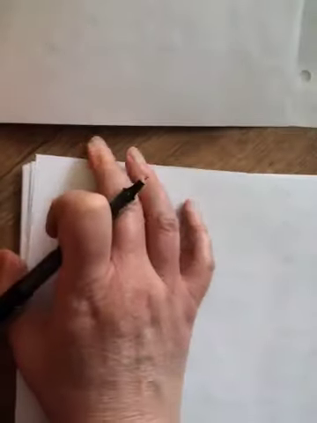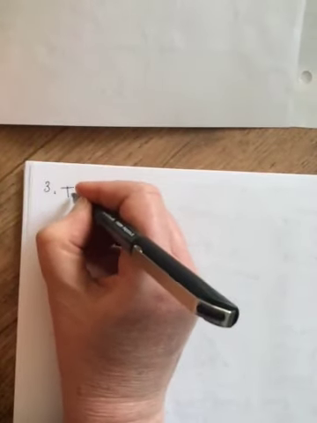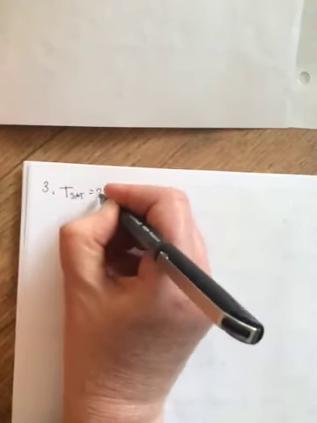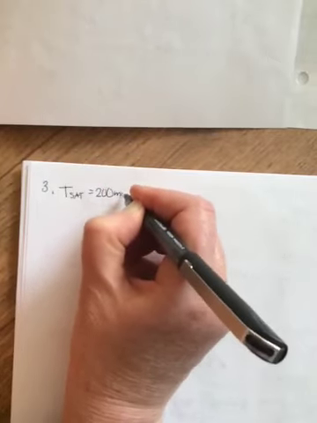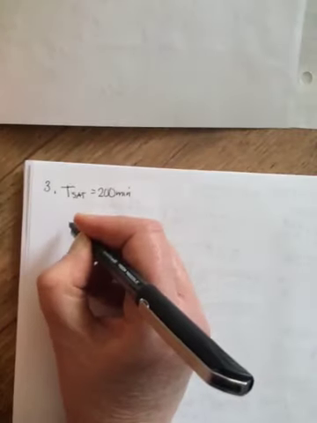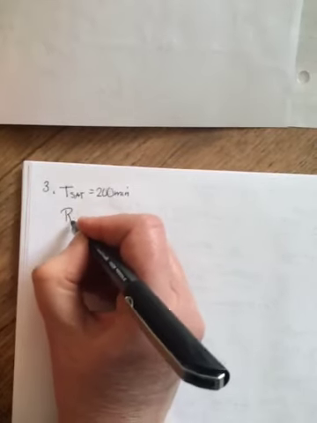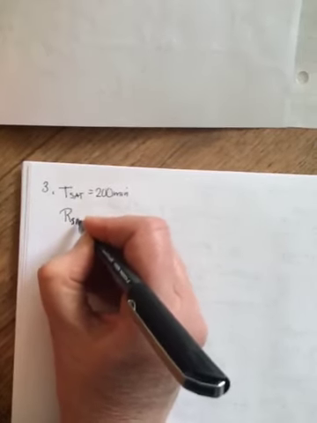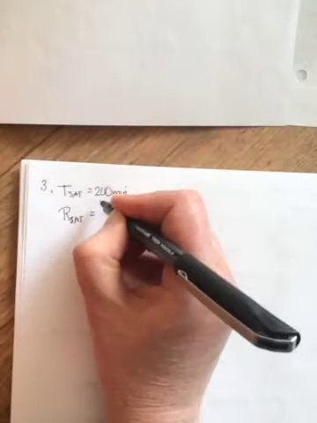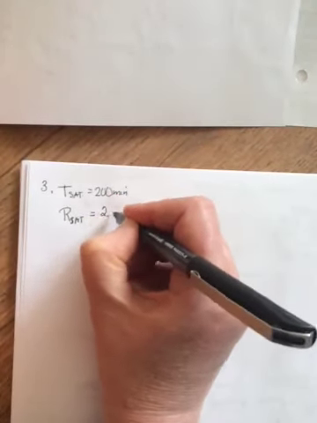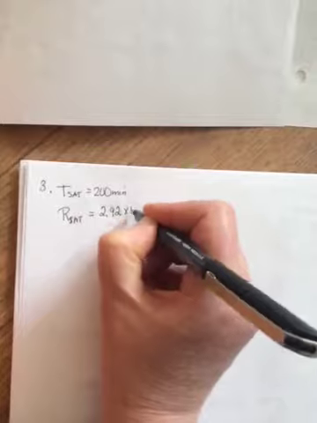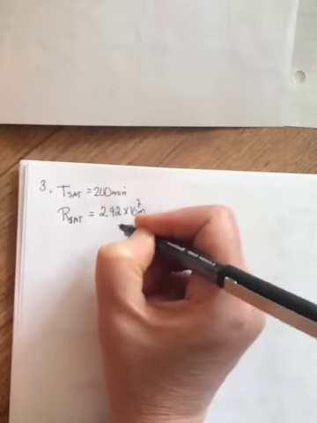Number 3, a satellite orbits Neptune in 200 minutes. So T of the satellite is 200 minutes, which of course we'll have to change to seconds. The radius of its orbit measured from the center of Neptune, so they're giving us R of the satellite, capital R, is 2.92 times 10 to the 7th meters.